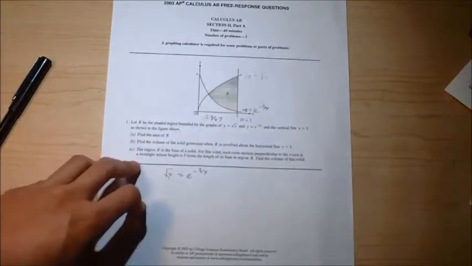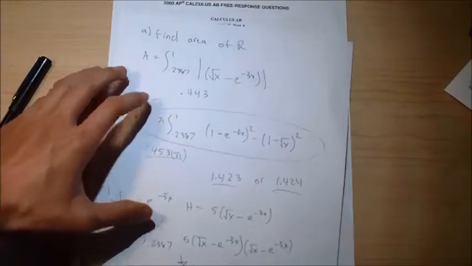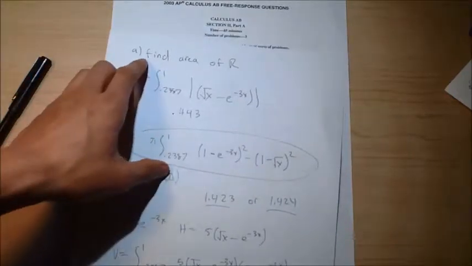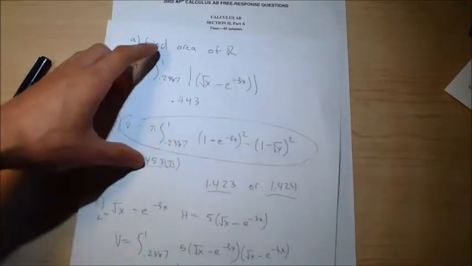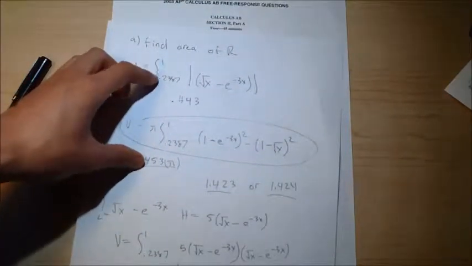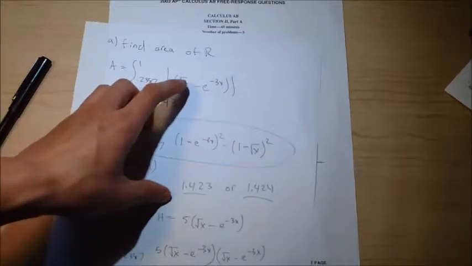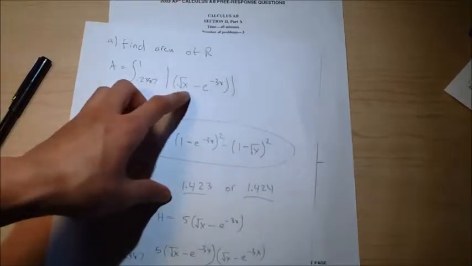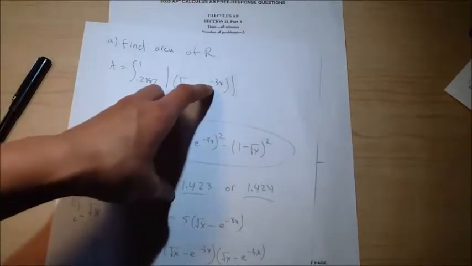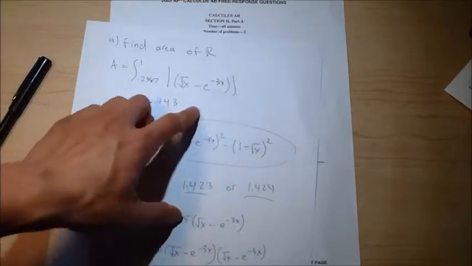So we have all the information we need to solve for part A. Here b is 1, and we just solved for the other intersection, 0.2387. The top function is root x minus e to the negative 3x, and you take the absolute value of that.